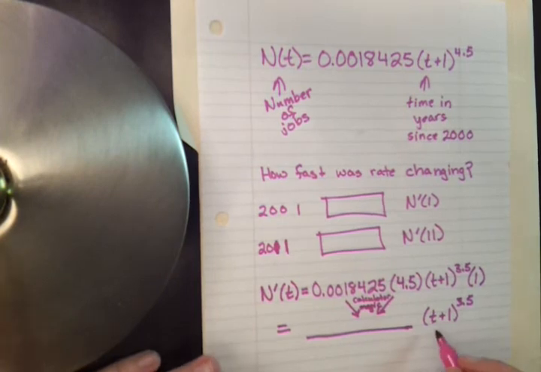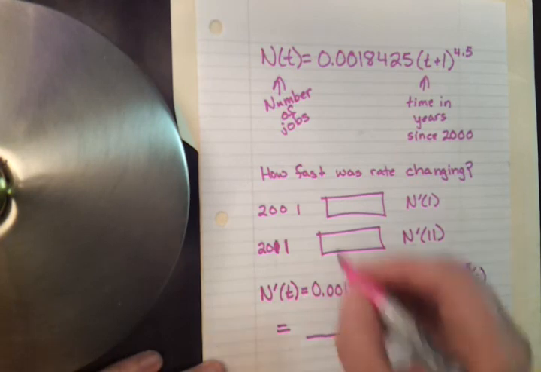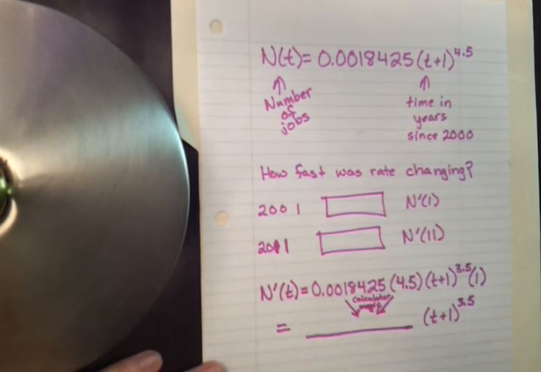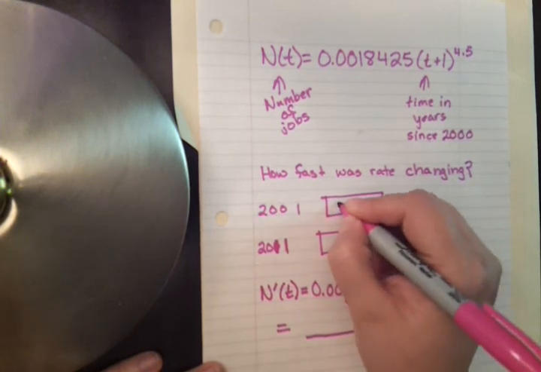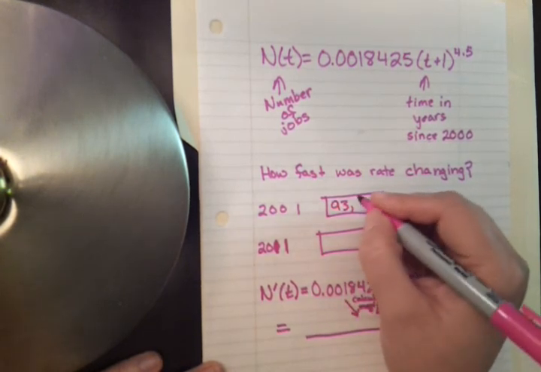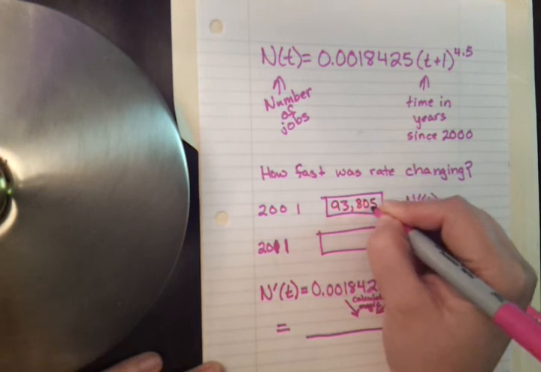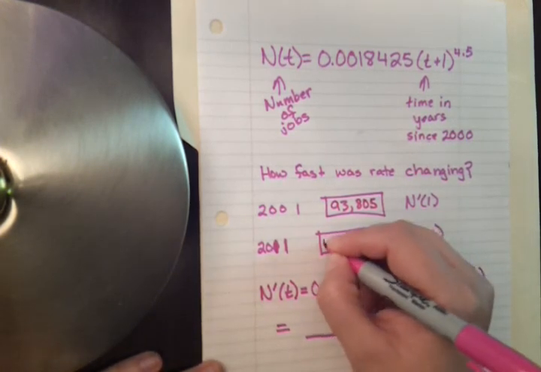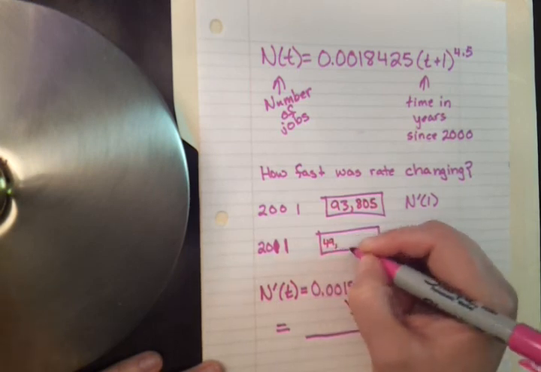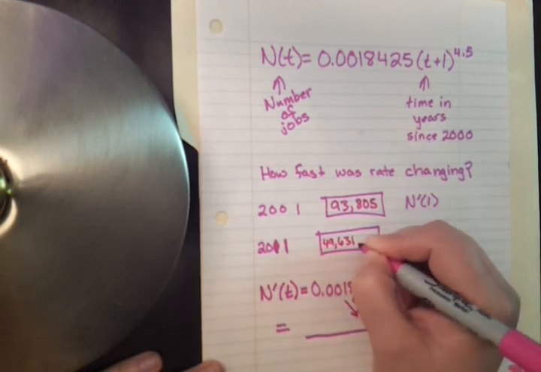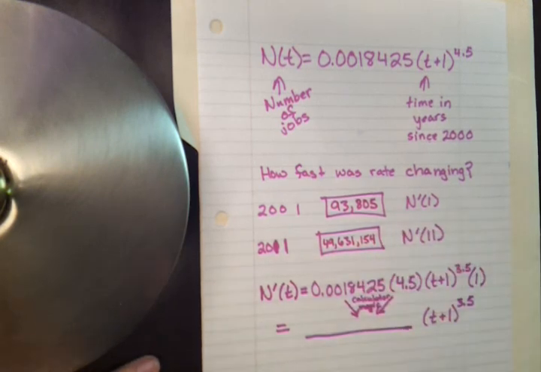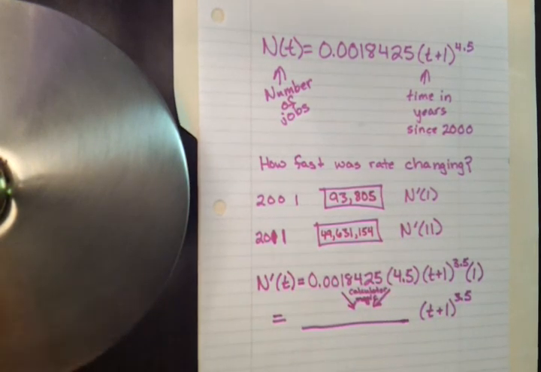Either way, you're going to get the correct answer, which needs to be rounded to the nearest whole number. And so if you ran through this whole thing and you tried it on your own with my numbers, you're going to end up with 93,805 for this one. And you're going to end up with, oh my, a very big number, 49,631,154 for this one. That would be the answer that you got, okay?